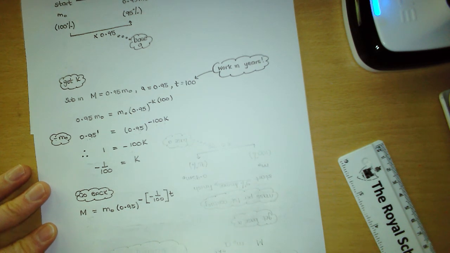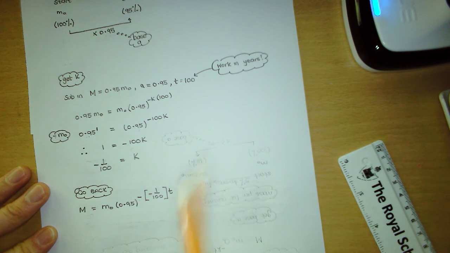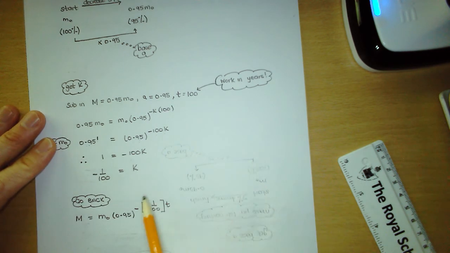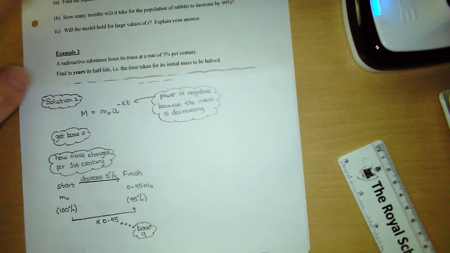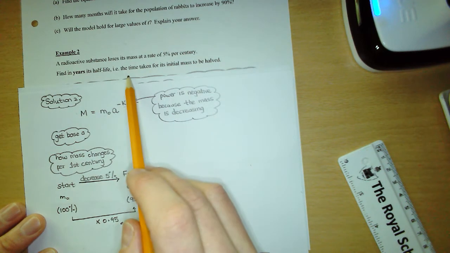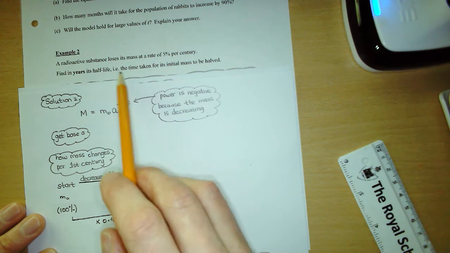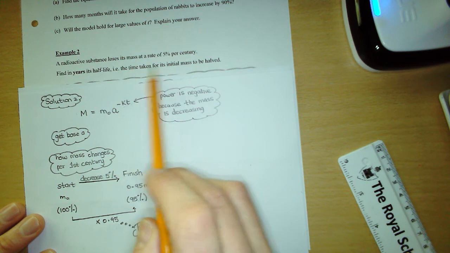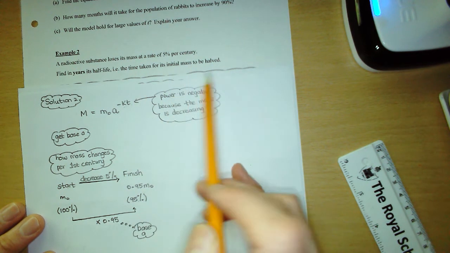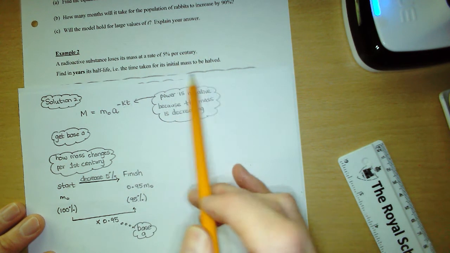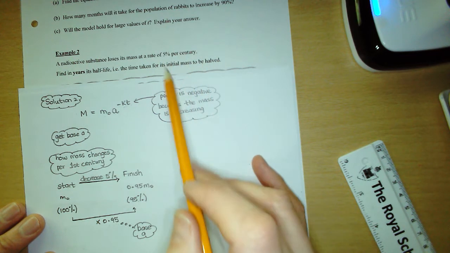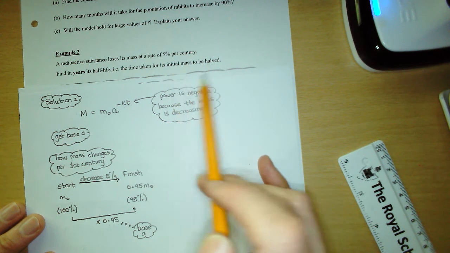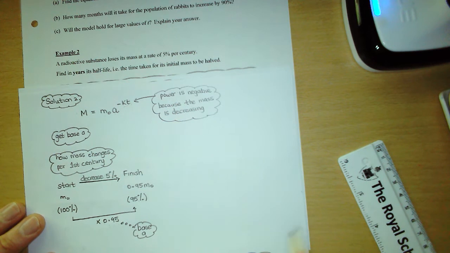That's okay as well. So now we're in a position where we can answer the second part of the question. The second part of the question is: find in years the half-life of the radioactive substance. In other words, the time taken for its initial mass to be halved. So what we're going to do is sub in half of its initial mass, M0 over 2, or a half M0, and then we're going to work out what t is in years.